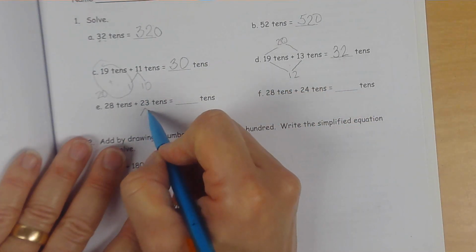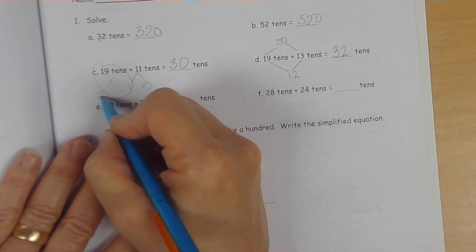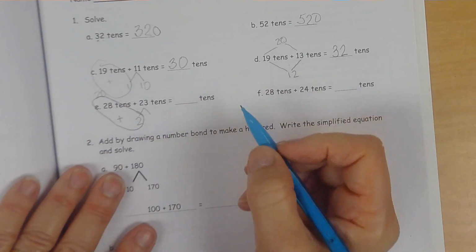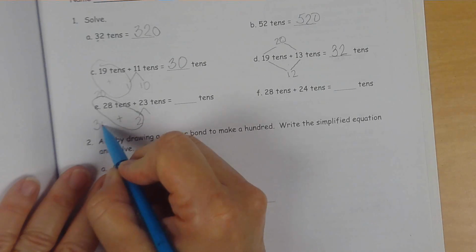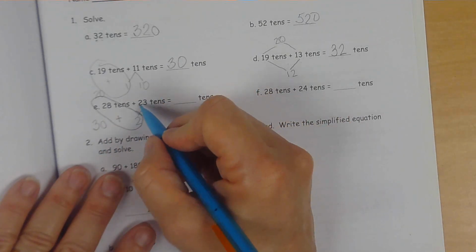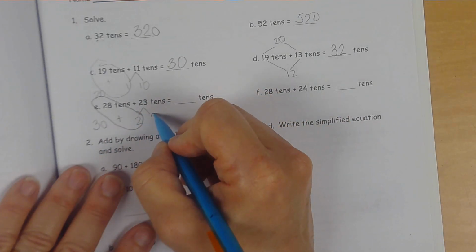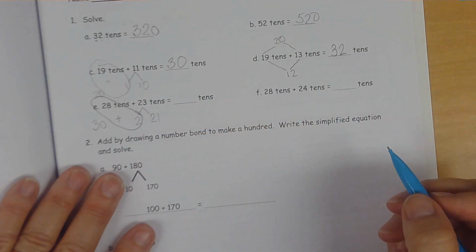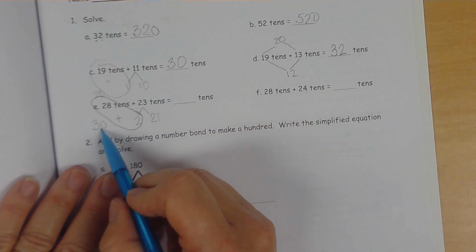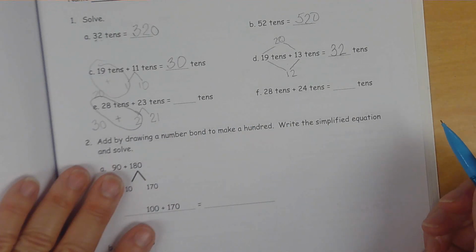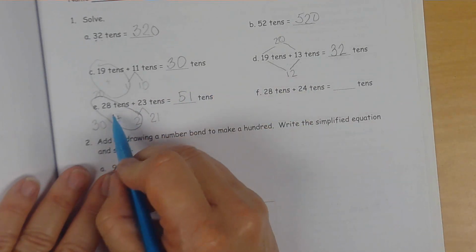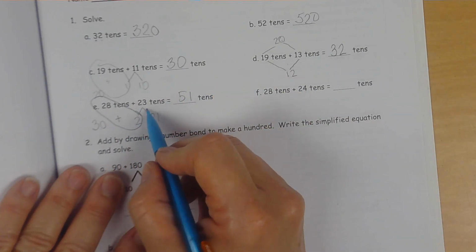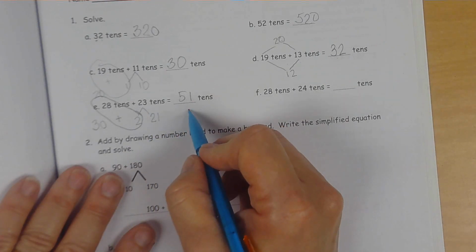We're going to do the same thing down here. I can take 2 out of 23, give it to 28. 28 plus 2 would be 30. If I've taken 2 out of 23, I have 21 left. So 30 plus 21 is 51. And again, we're dealing with 10. So this is 280 plus 230 is 510.